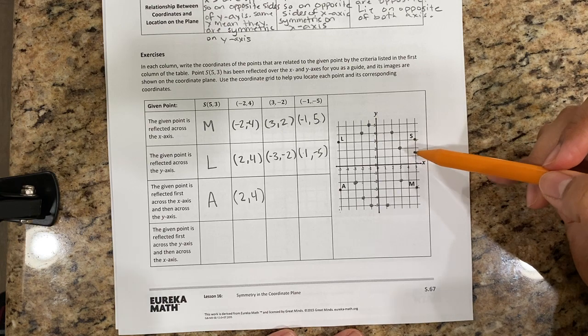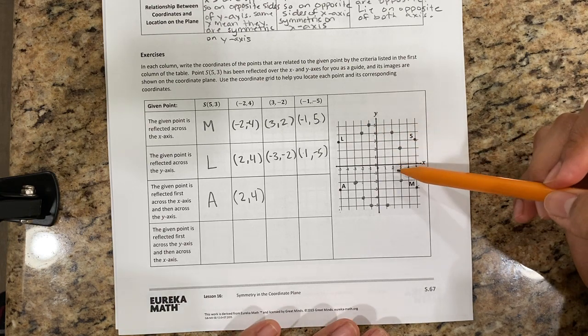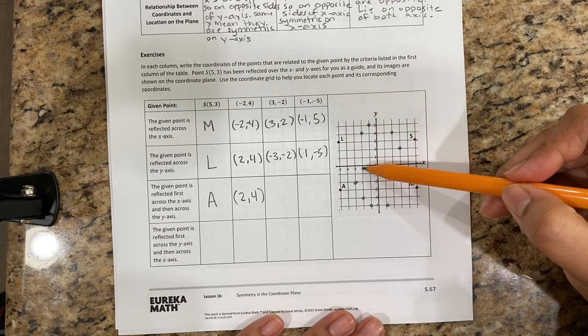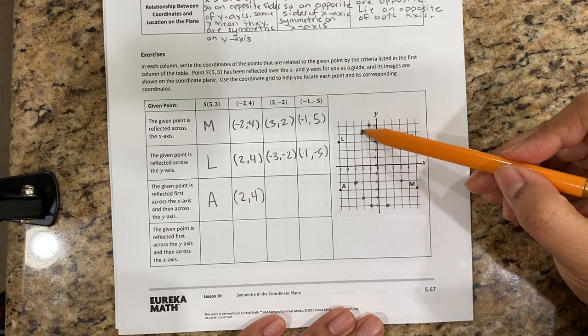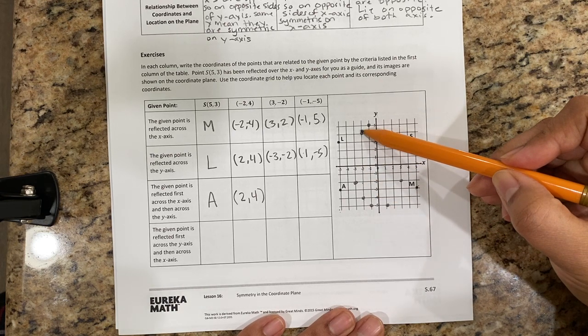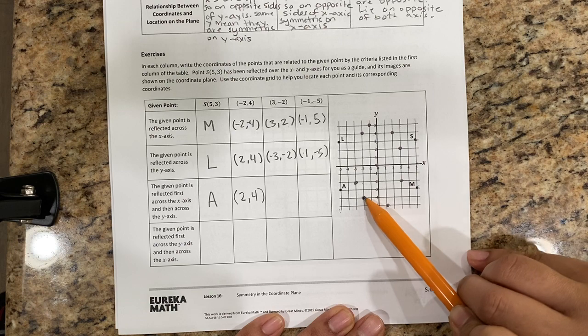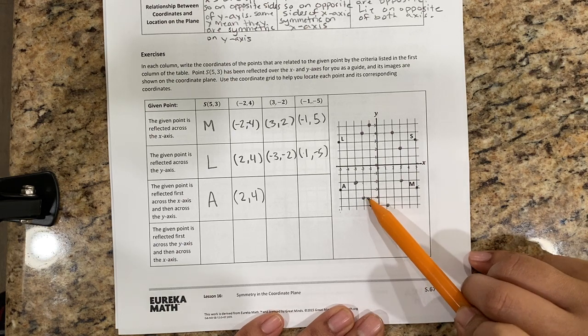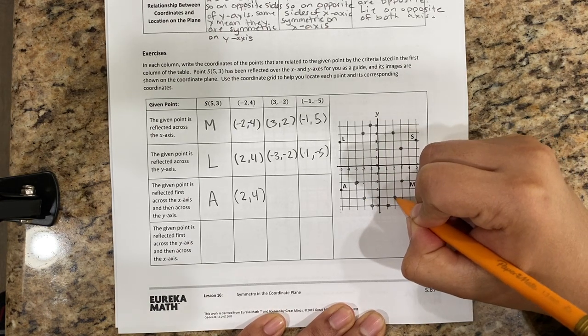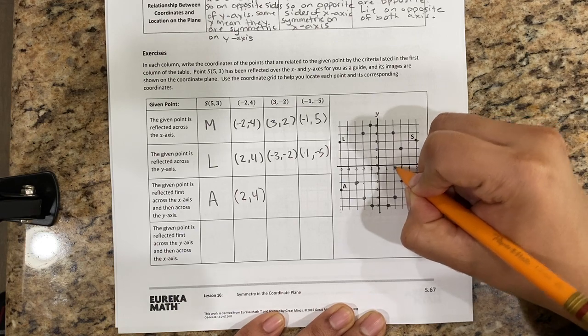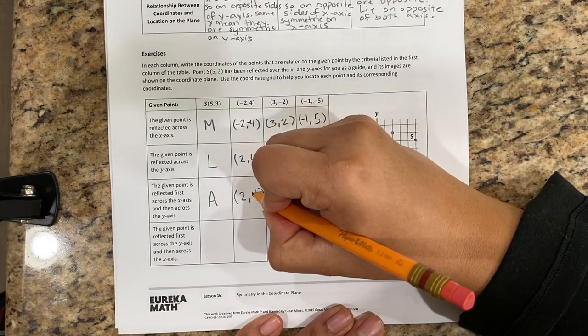Okay, first across the x. Sorry, I need to make sure my work is correct. Negative 2, 4. Reflected first across the x-axis. Sorry, it's this way. And then across the y. I went the wrong way. Sorry about that. It would be positive 2, negative 4.